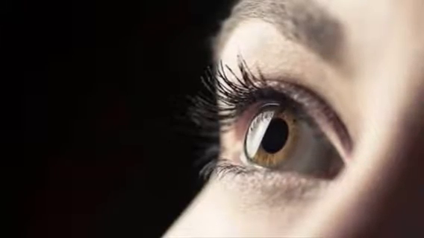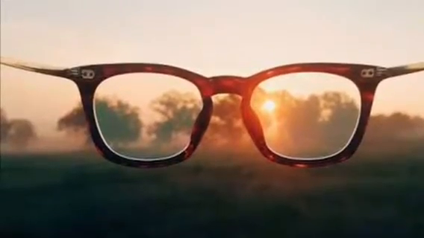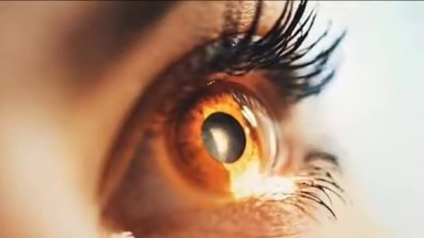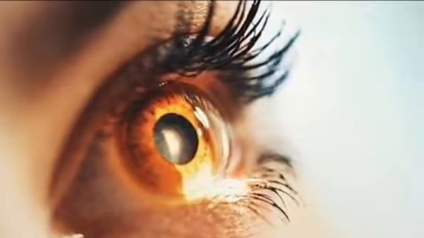The eye, a specialized sensory organ that provides the sense of sight. This was the eye.